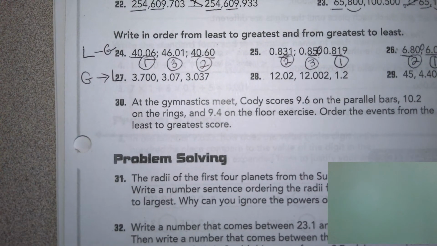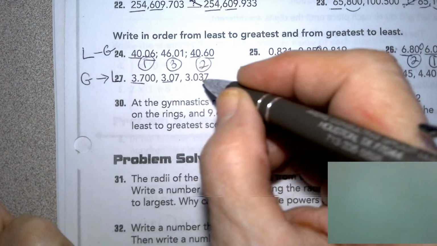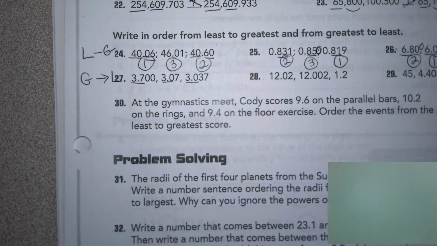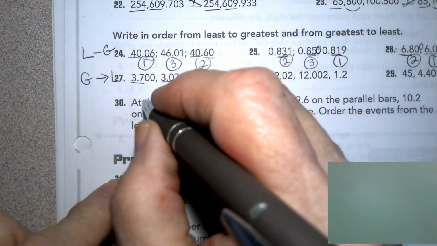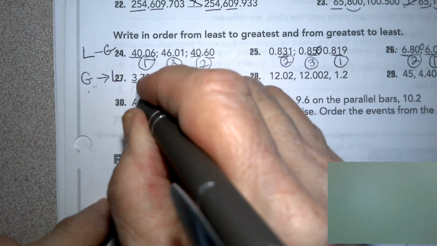Greatest to least, and I'm going to take the first 2 because there's several different ways you can do it. 37, 30, 30. Which is our greatest? Everybody shout it out. The first one, the 37. So we're reversing it. So this is our greatest.